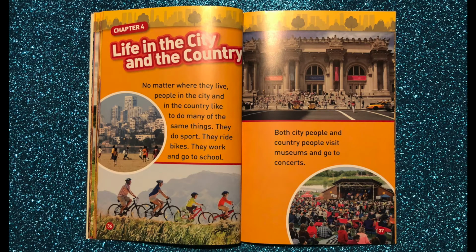Chapter 4. Life in the City and in the Country. No matter where they live, people in the city and in the country like to do many of the same things. They do sport, they ride bikes, they work and go to school. Both city people and country people visit museums and go to concerts.